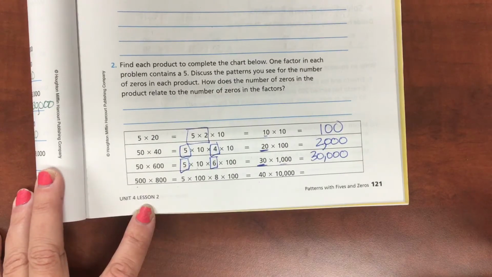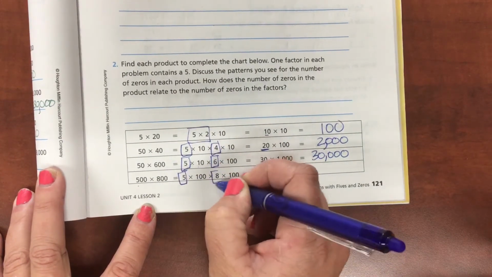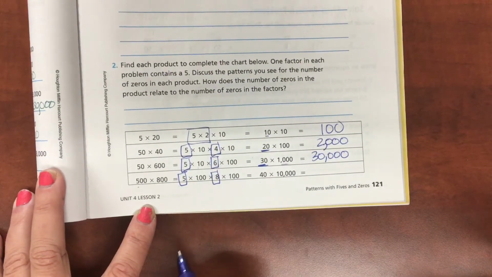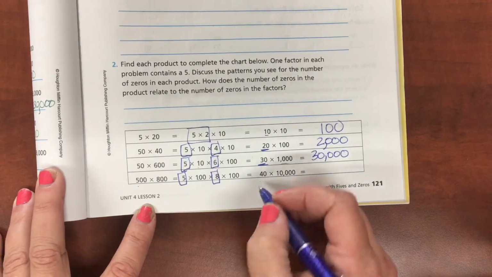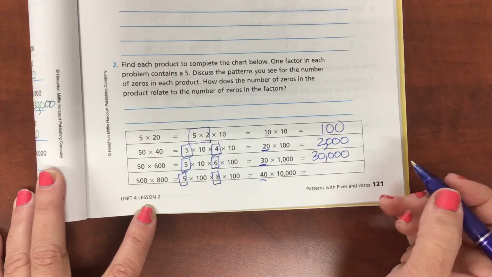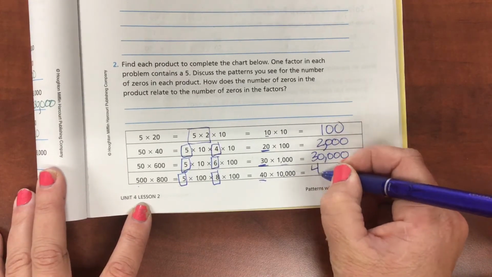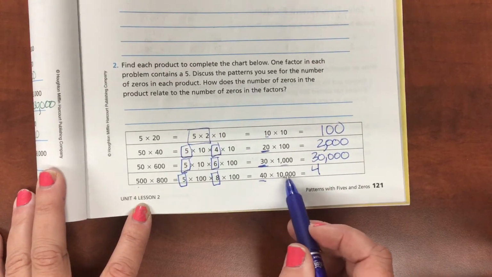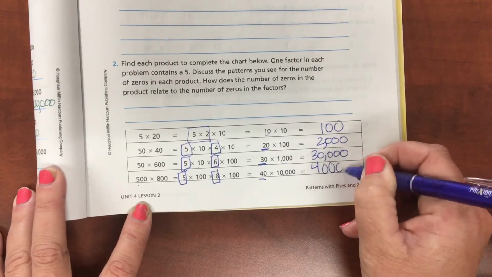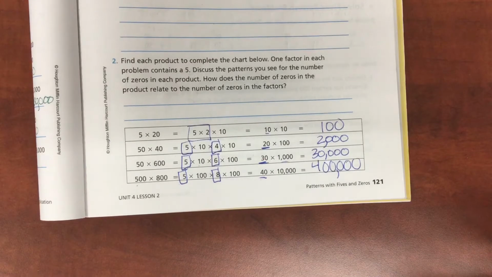500 times 800. What's my basic fact? 5 times 8. And then I had my 100 times 100. What's 5 times 8? 40. 100 times 100? 10,000. What's that answer going to be? 400,000, right? I've got my 4 and 1, 2, 3, 4, 5 zeros. Throw those commas in the correct place. Okay? Hopefully you all have those filled in with me.